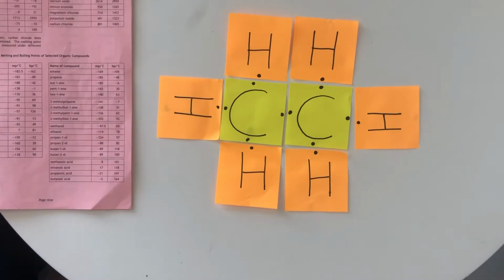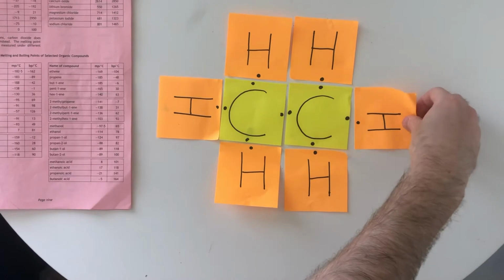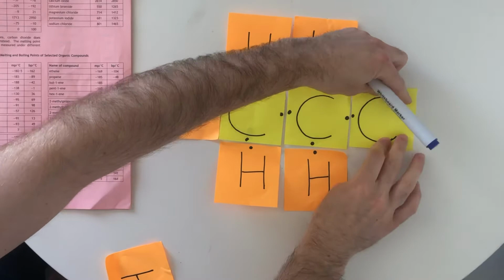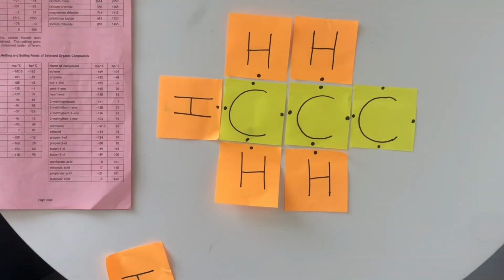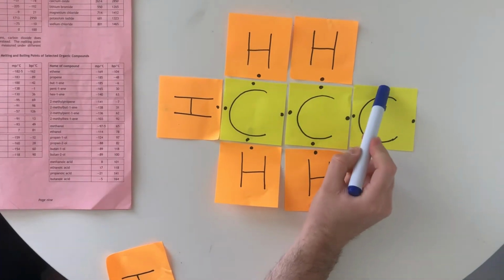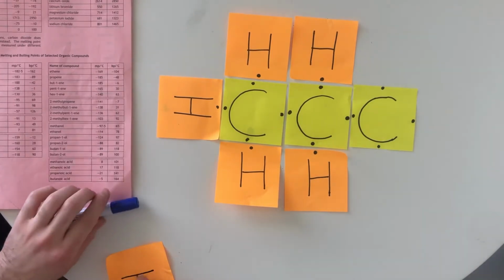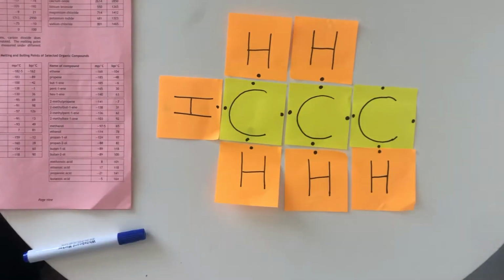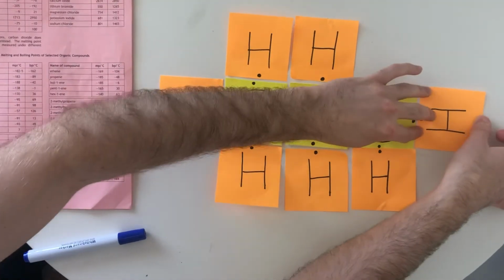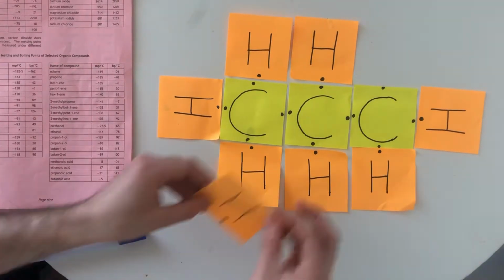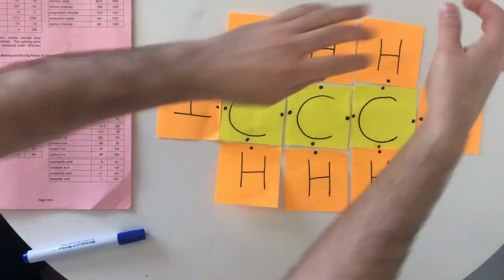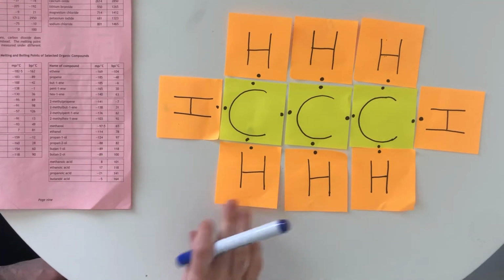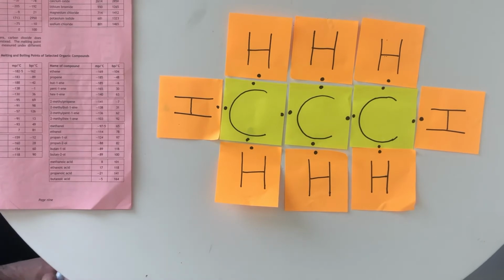Let's do one more. So add another carbon on. So take off this hydrogen, add another carbon. Again, now this carbon here is back to being stable. However, this carbon here has got 3 unpaired electrons. So let's add 3 hydrogens. 1, 2, and 3. There we go. Now, every atom within this molecule is stable as it's achieved its full outer electron shell.